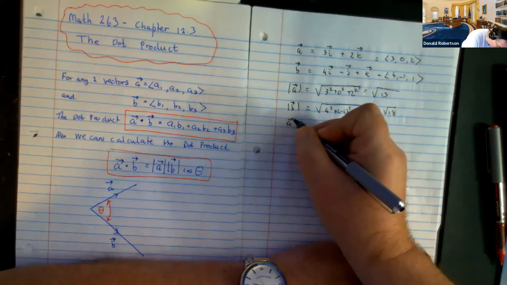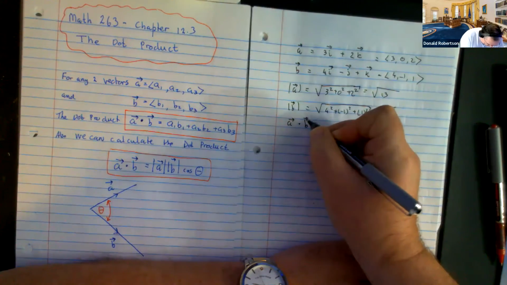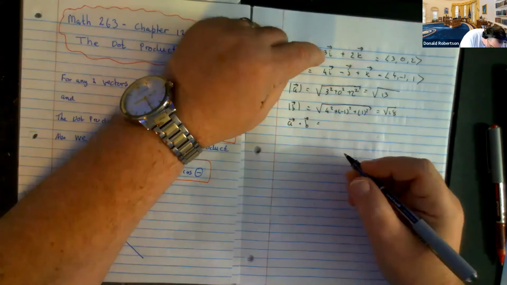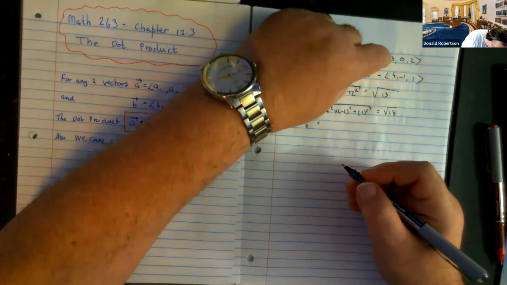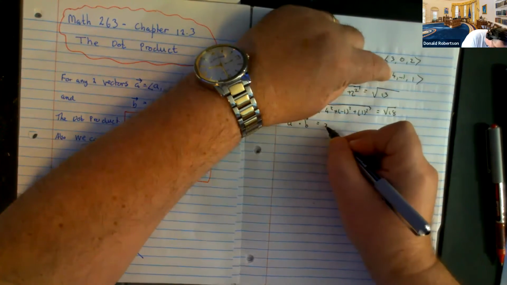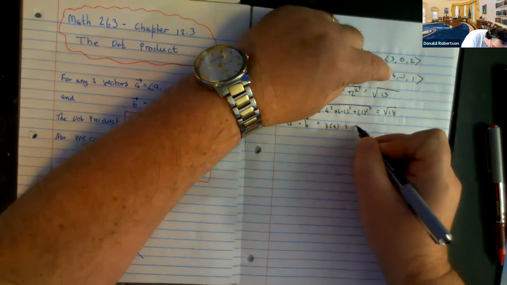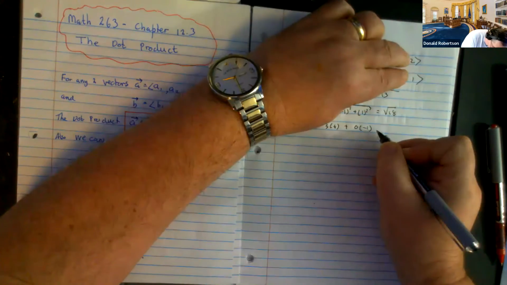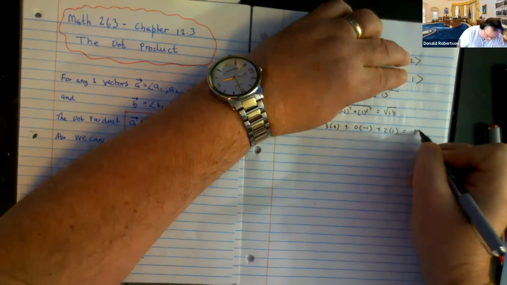And the dot product, well, that's going to be 3 times 4, plus 0 times -1, plus 2 times 1, and I believe that is 14.